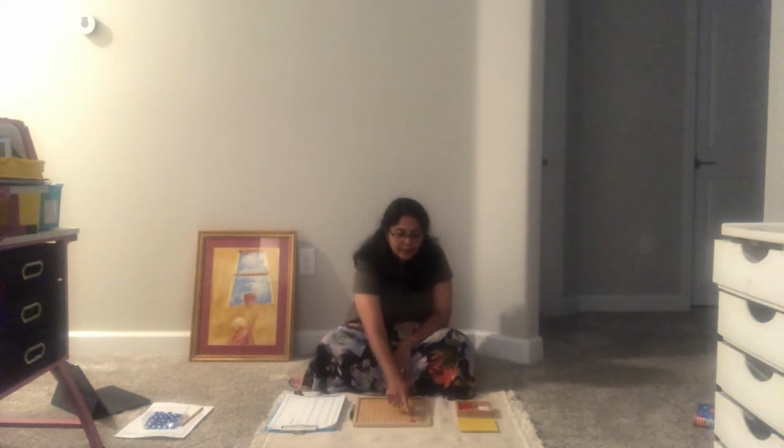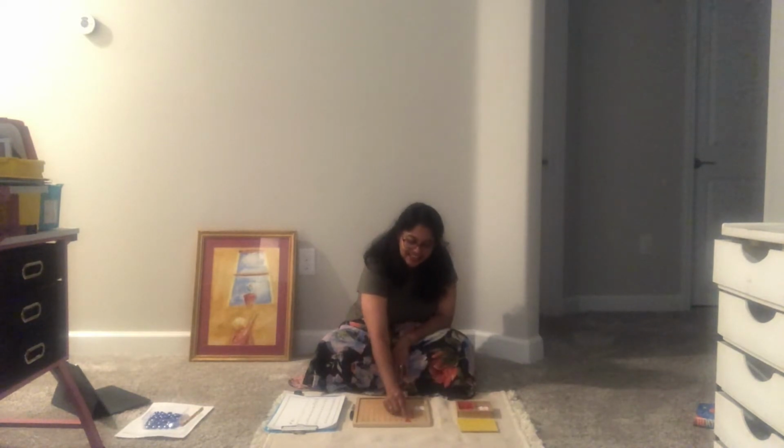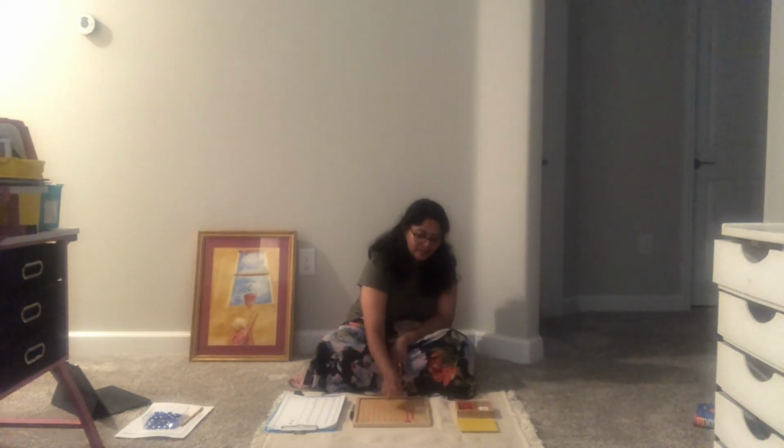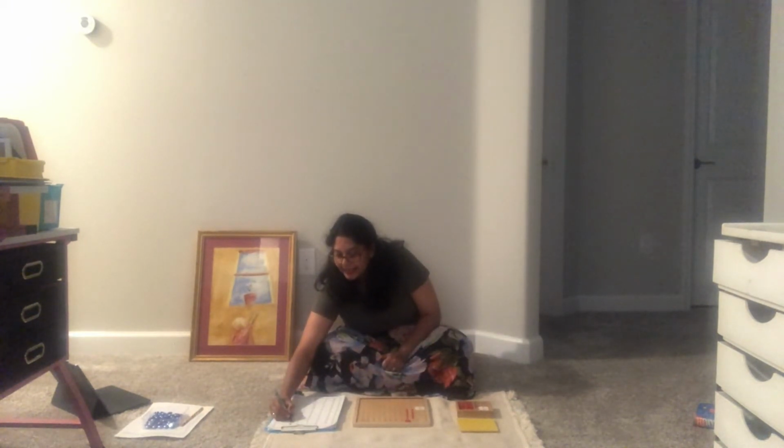Now ask the child to read the second equation. If the child has some trouble, encourage the child, read with the child, they will get it. 5 times 2 equals, and move the multiplier to number 2. Now we have to count on: 6, 7, 8, 9, 10. So 5 times 2 equals 10. So the child will record the answer as 10.